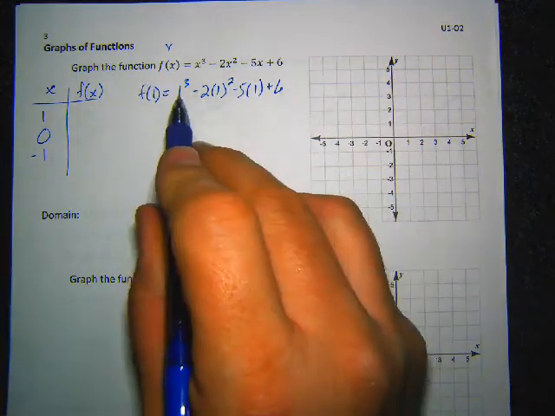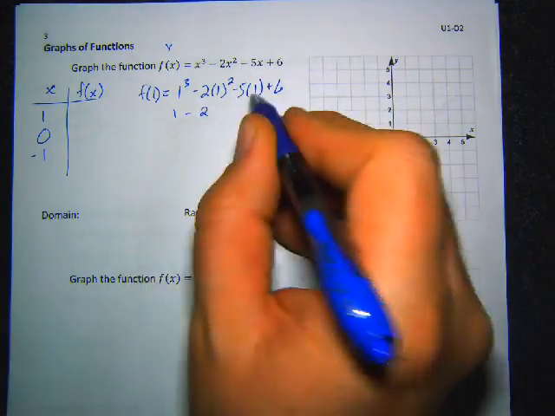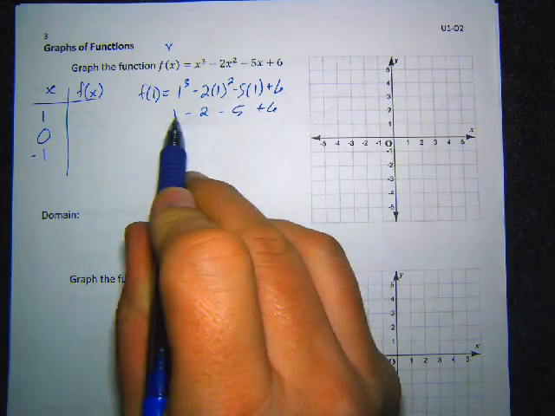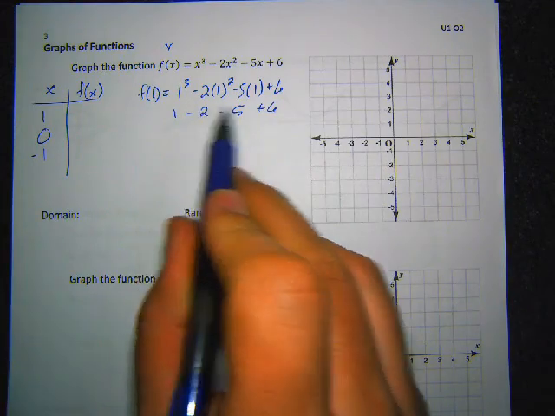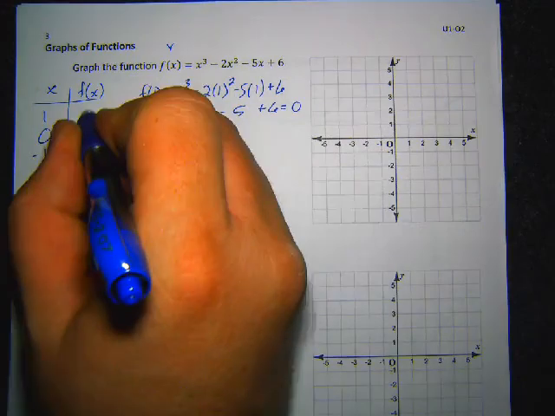And I simplify it. 1 cubed is 1, 1 squared is 1 times 2 is 2, so I get minus 2. Minus 5 times 1 is minus 5 plus 6. Simplify that a little bit more. 1 minus 2 is a negative 1. Minus 5 more is negative 6. Plus 6 is actually 0. So at 1, I get 0.